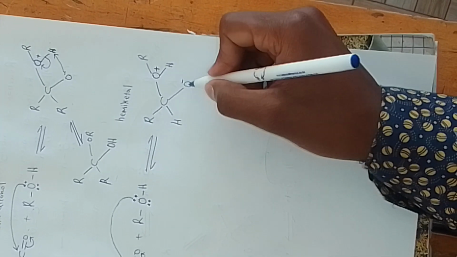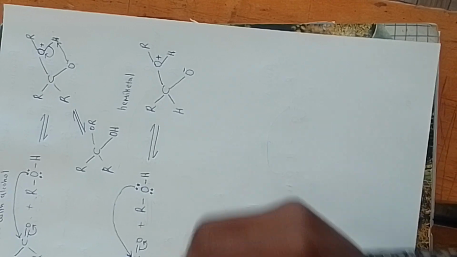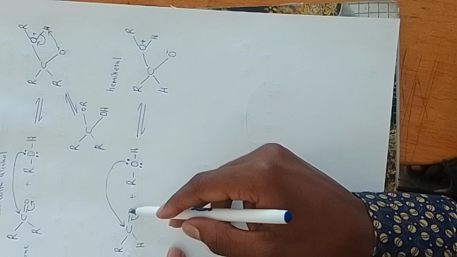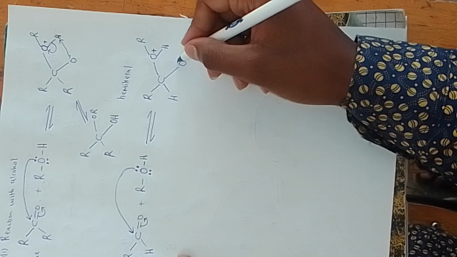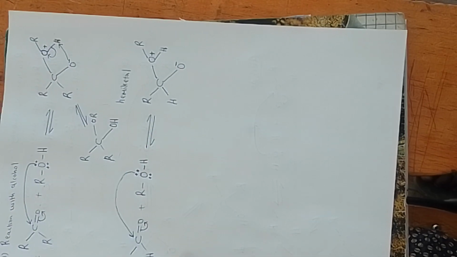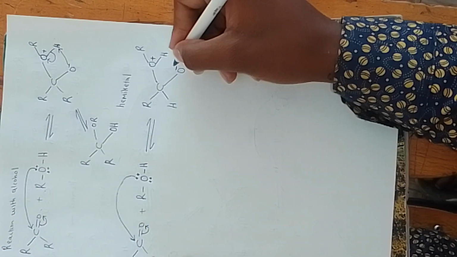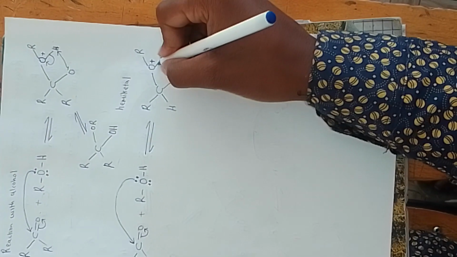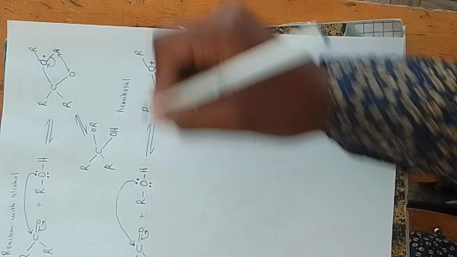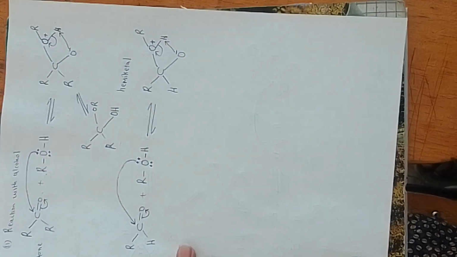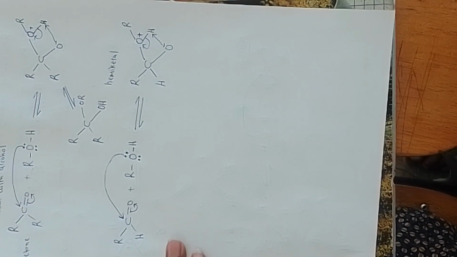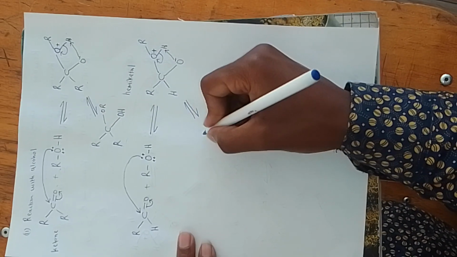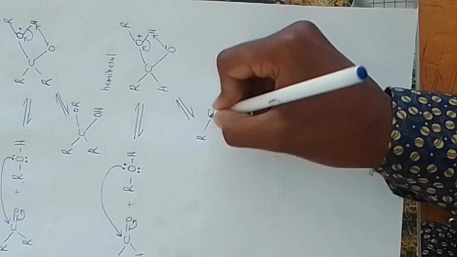These electrons that are enough in this oxygen turn back when this bond opens. So now the electrons in this oxygen will attack this hydrogen, and this bond will open up and electrons will go back to this oxygen. This oxygen will be having more electrons, and the resulting product will look like this.